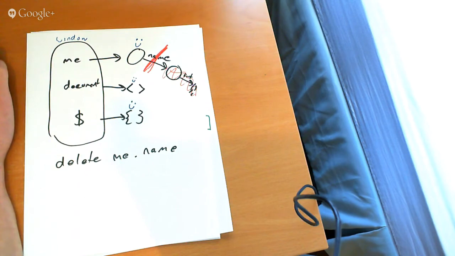The DOM, as I talked about in my last presentation, is an interface for manipulating the HTML, and you use JavaScript to change the DOM.